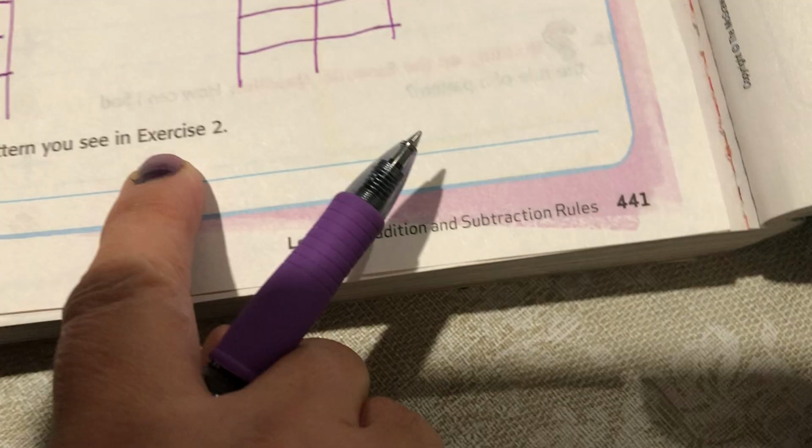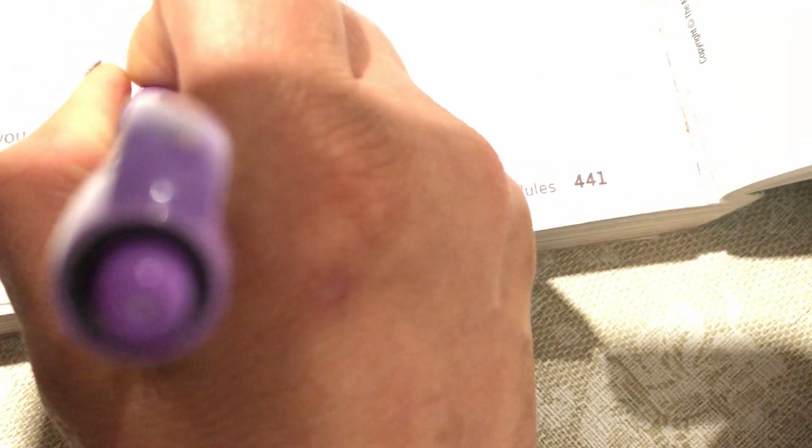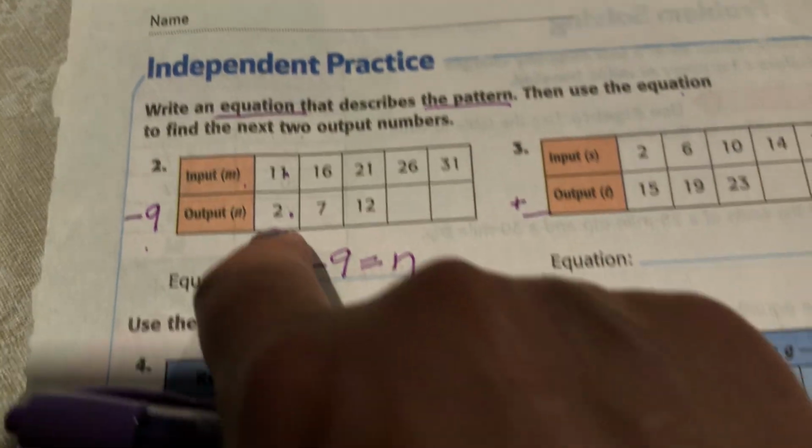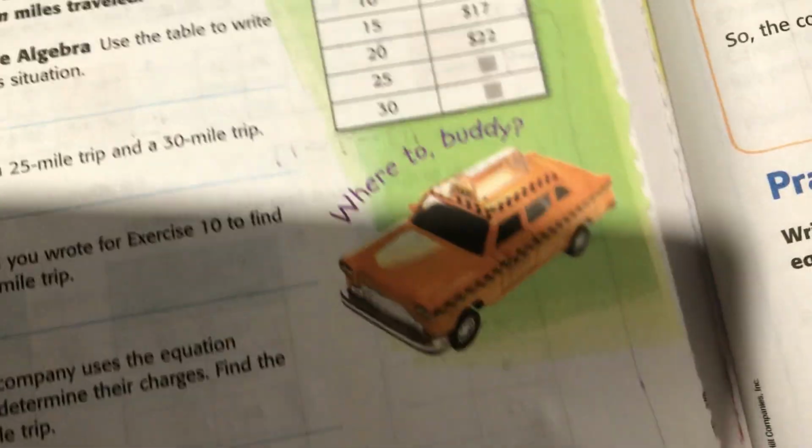All right, describe a pattern you see in exercise 2. Exercise 2 means problem 2. So where's problem 2? Here. So I'm going to put that up there like that. Okay. All right, and then your homework page will go in. And then you guys go ahead and work on the back here.